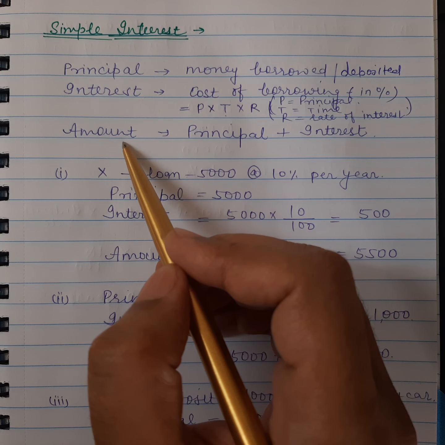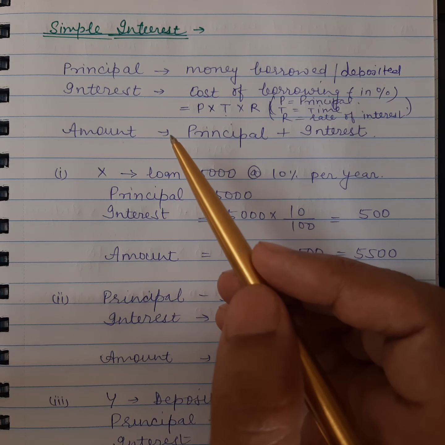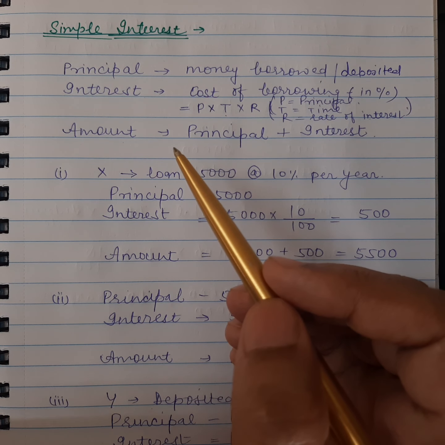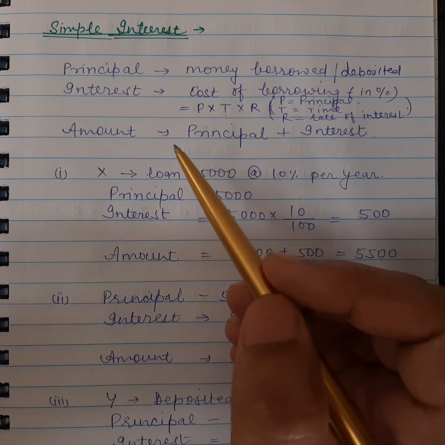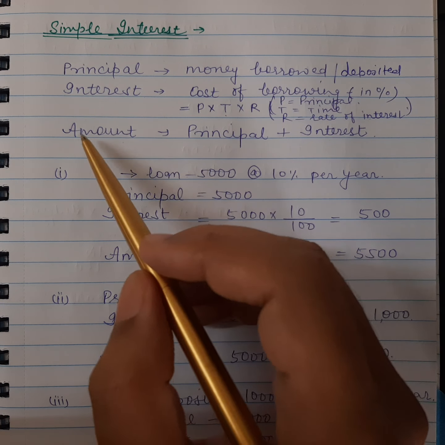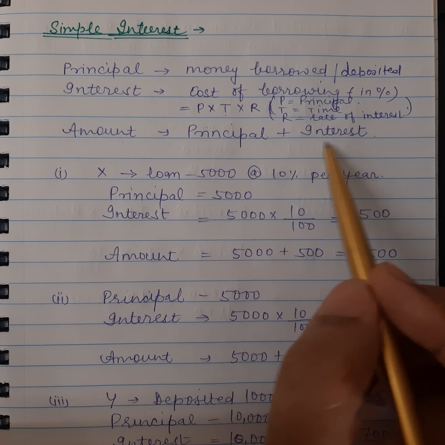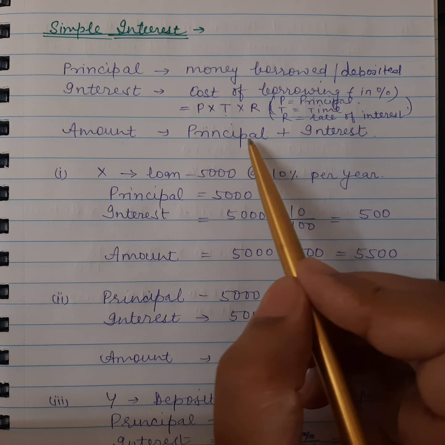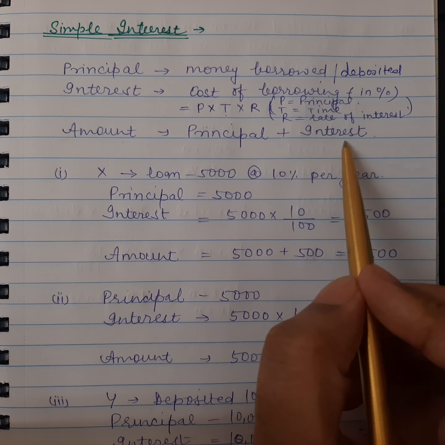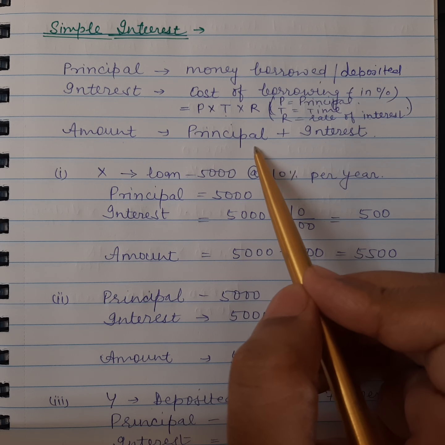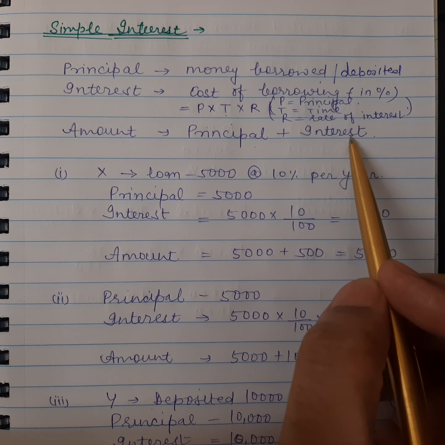The amount is the money which we'll have to pay if we have borrowed money, or the amount we'll get at the end of the time if we have deposited the money in a bank. So amount is the principal plus interest, because we'll get our original deposited amount and interest, or we will pay the bank the borrowed principal plus interest.